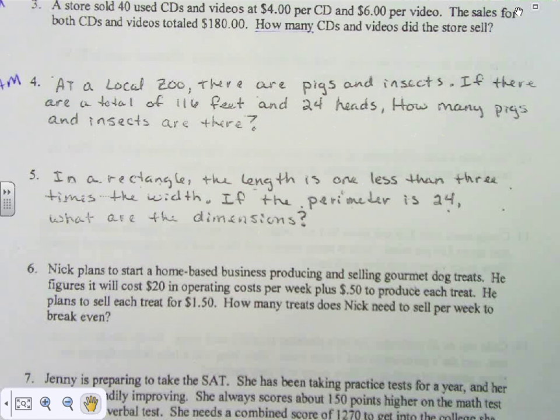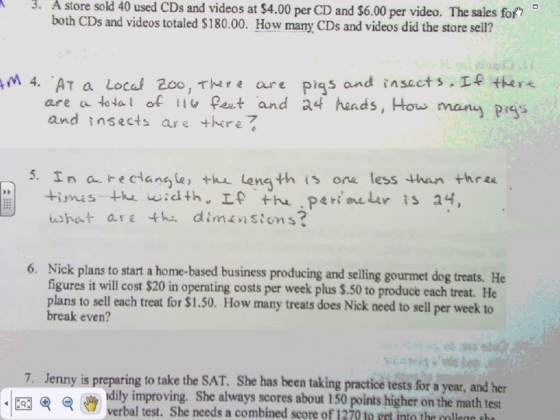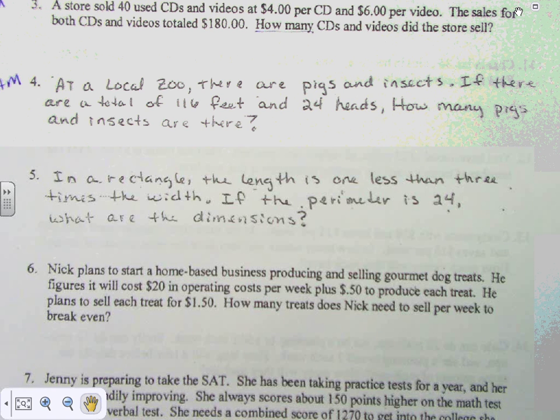Define the variables. So I have pigs and insects, P and I. So we don't have to worry about that too much. Now, you couldn't do P, right? Like you couldn't do that. You can do anything you want. But watch what happens, okay?